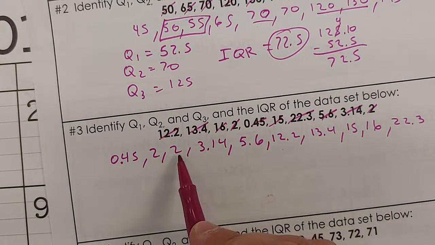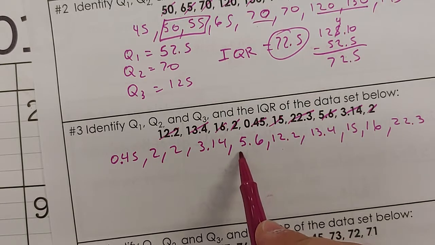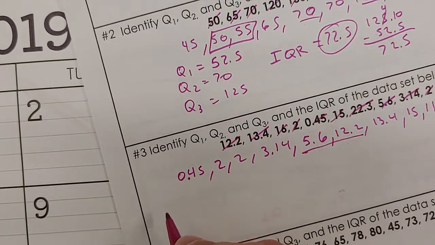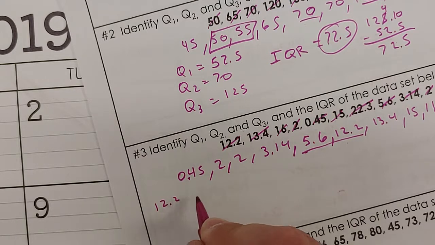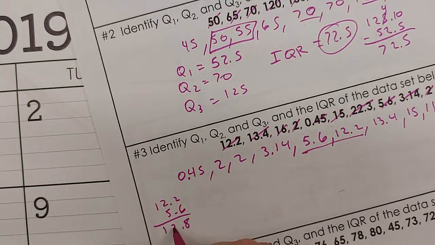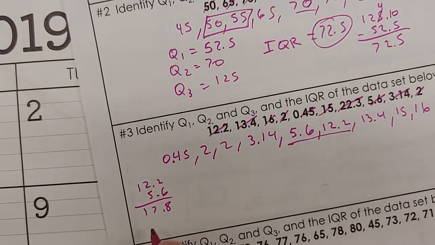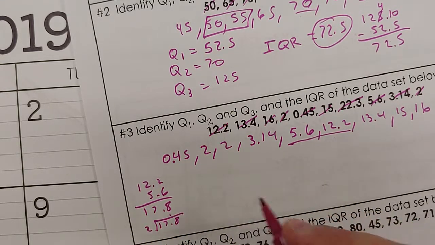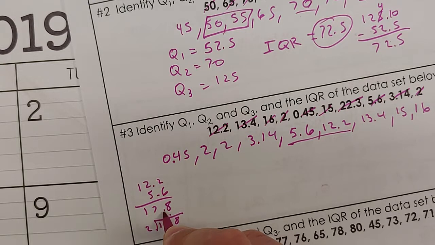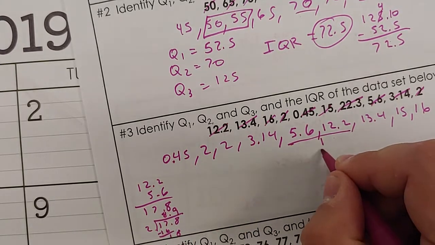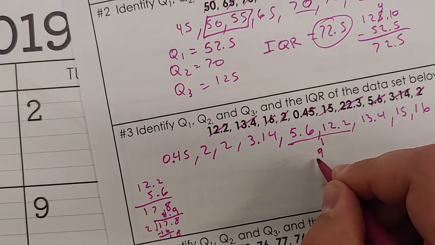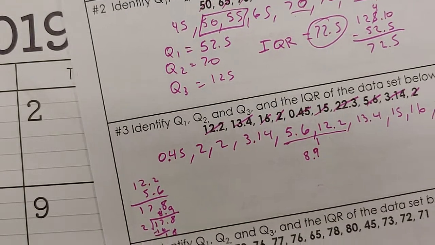So we're going to go 2, 3, 4, 5. 5 and 5. 12.2 and 5.6. Add those together. 17.8. Divide by 2. 2 goes into 17 8 times, 8.9. That's our Q2.